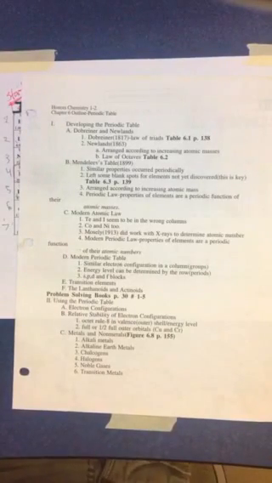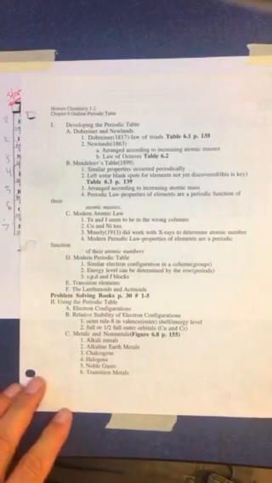So it started, as you can see, with A1, this guy named Doberner, and I may be pronouncing that wrong, but basically what he did is he tried to arrange every 3 elements and find out if they were alike. And it worked for the dozen or 15 elements that they knew about, but once we started discovering more elements, it didn't really work.